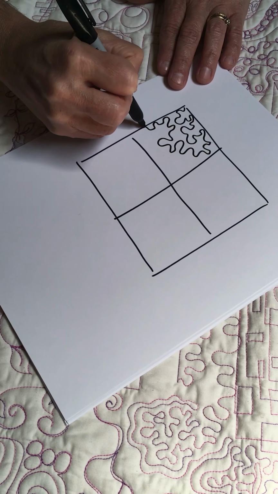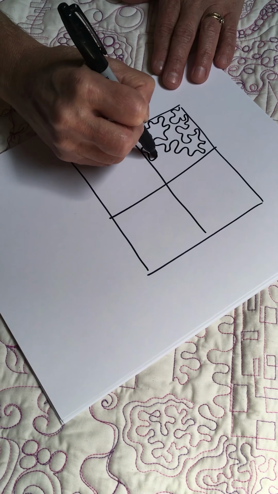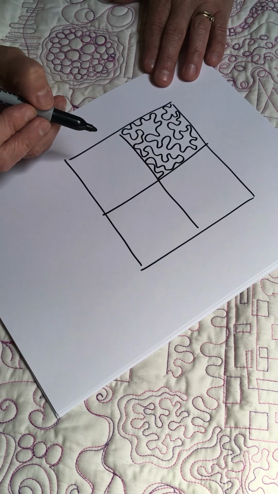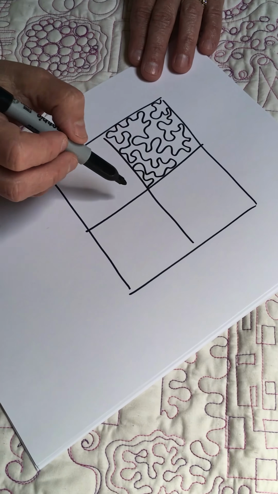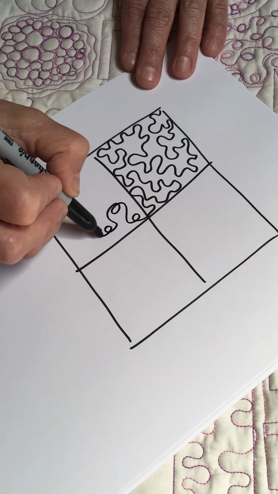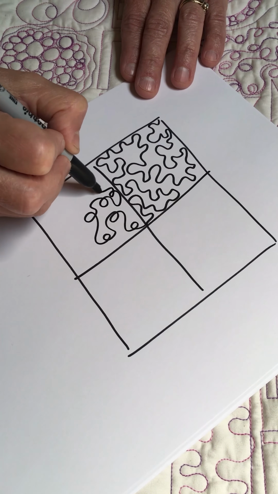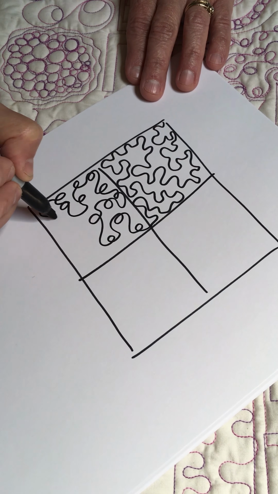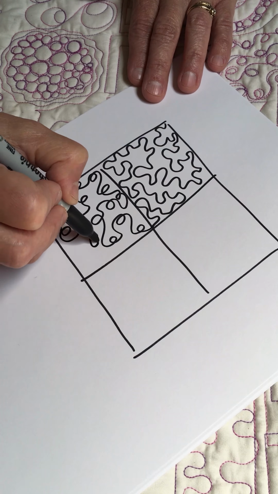So if you want to get into the center, be thinking about how you're going to get there, so that as you do your next one, how are you going to fill this up to do whatever you're doing.